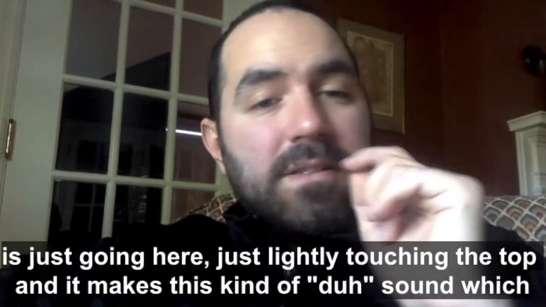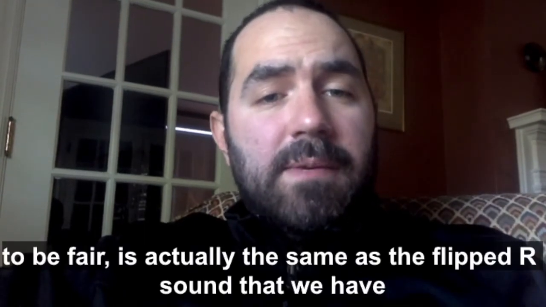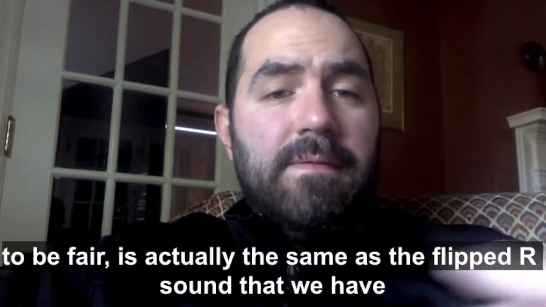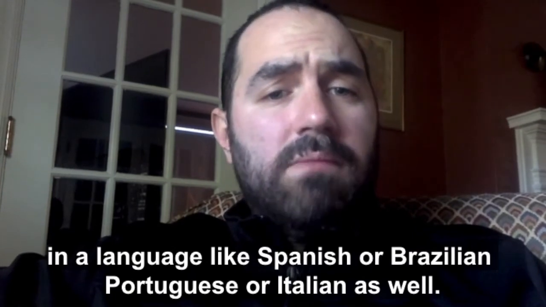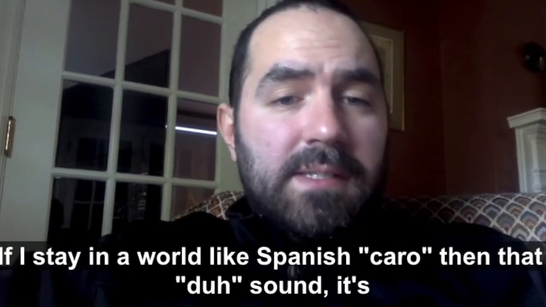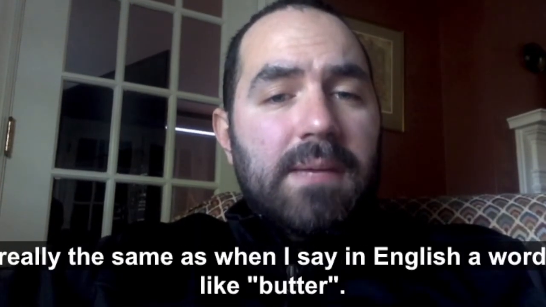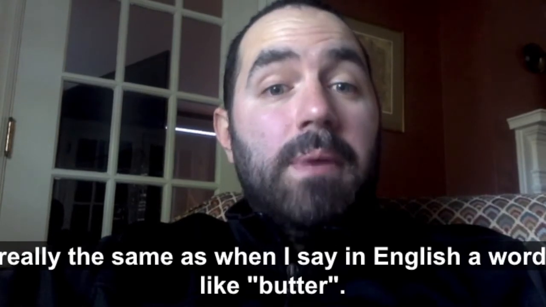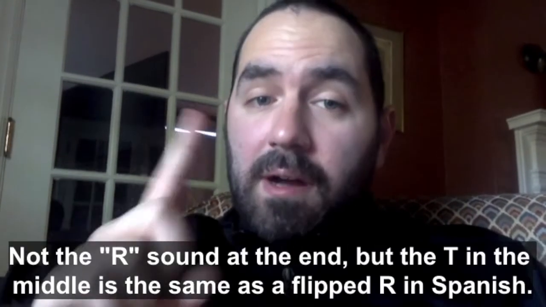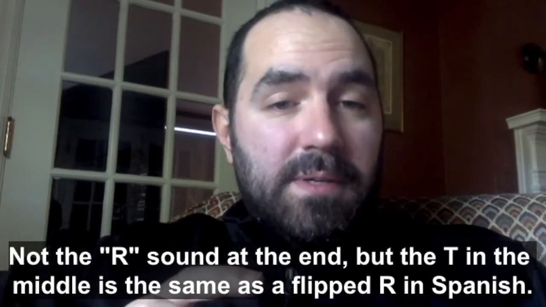The tip of the tongue is just going here, just lightly touching the top, and it makes this kind of ra sound, which, to be fair, is actually the same as the flipped R sound that we have in a language like Spanish or Brazilian Portuguese or Italian as well. If I say in a word like Spanish, caro, then that ra sound, it's really the same as when I say an English word like butter. Not the R sound at the end, but the T in the middle is the same as a rolled or a flipped R in Spanish.